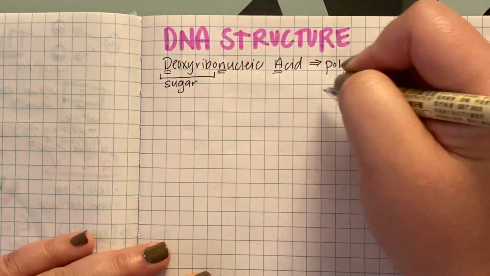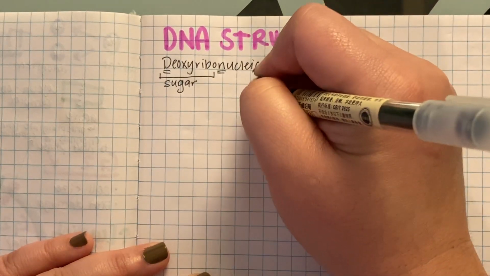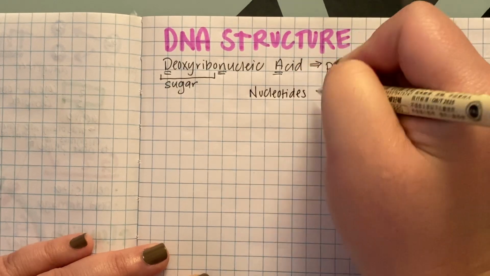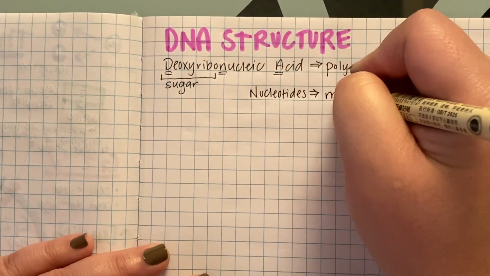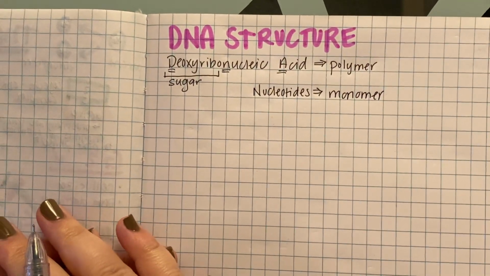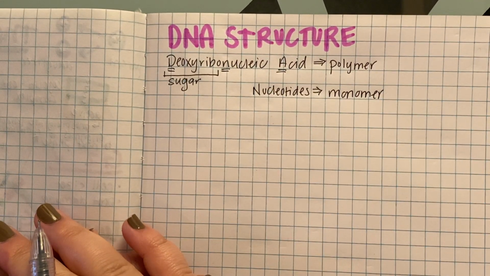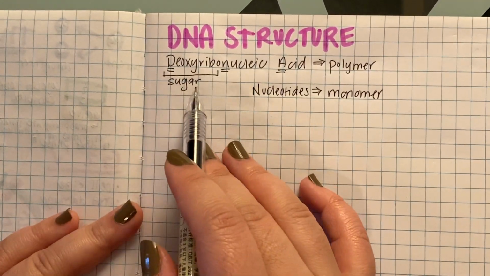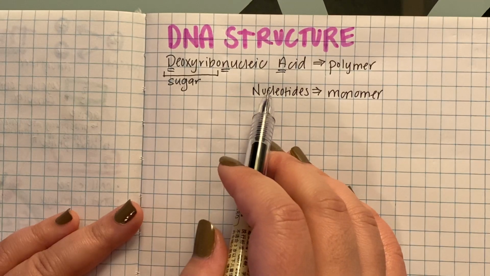So this is our polymer, and then we'll just write down here nucleotides are the monomer. So those are those single units. If we bond many of those units up together, you'll get the nucleic acid, the polymer. So the deoxyribo here is referring to the sugar of our nucleotide.